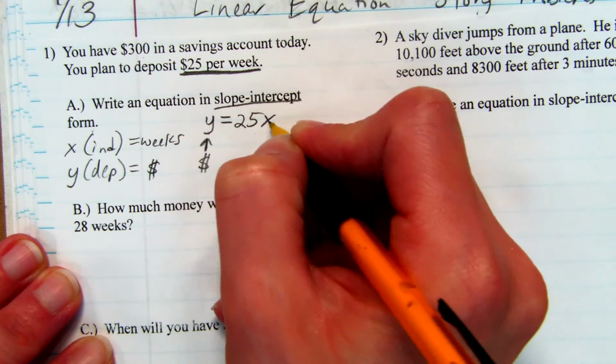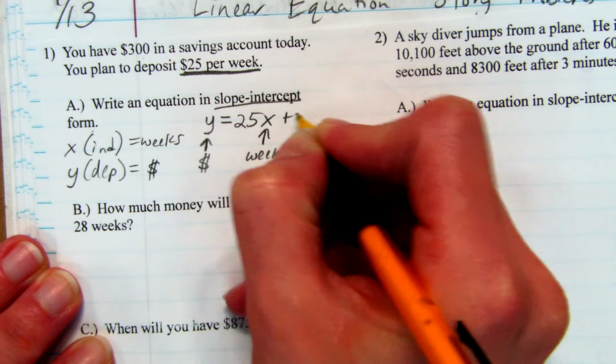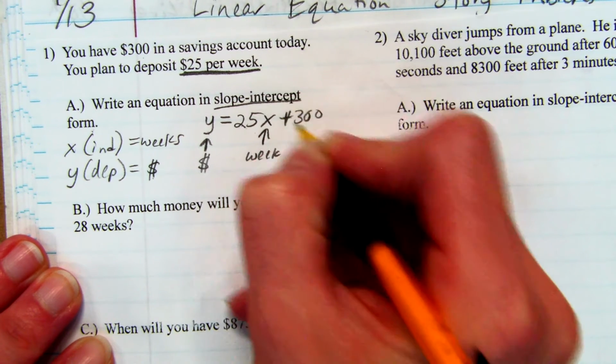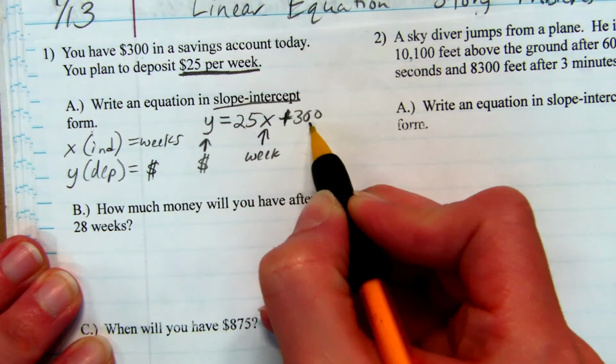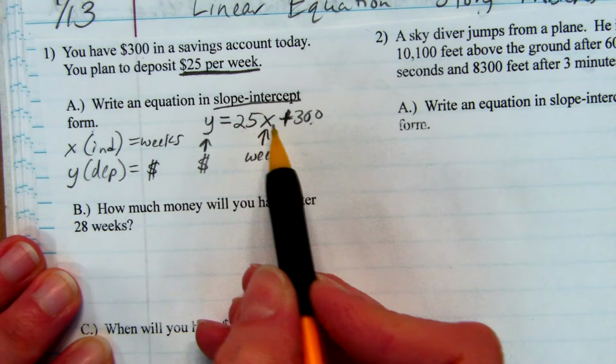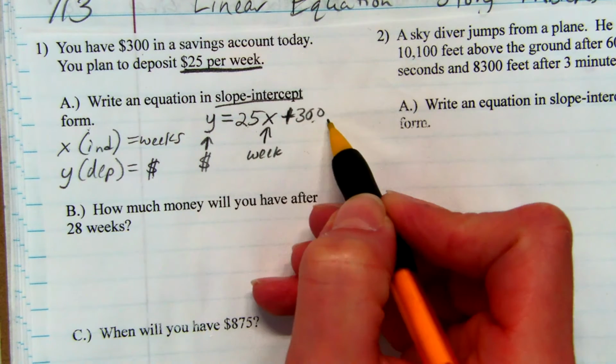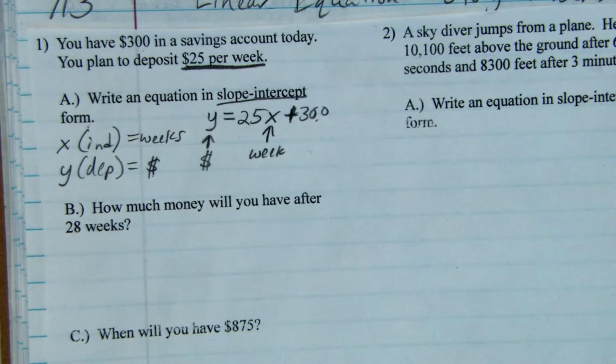And put 25x, so $25 per week. Okay, and then plus 300. You can totally do 300 plus 25x, but the way that we've done this in the past, we always had the slope first, so I just turned that around. Does that make sense? So it's $25 per week plus the $300 we started with. If you want to write it the other way, it's totally fine.